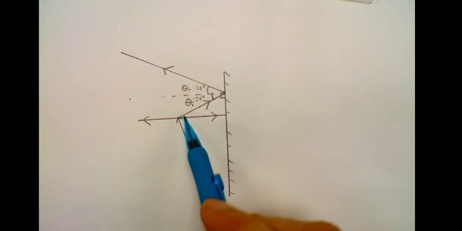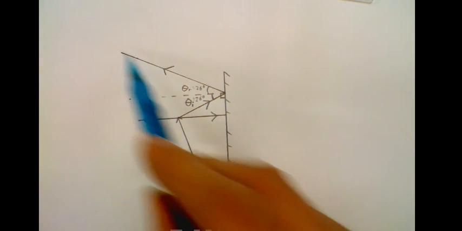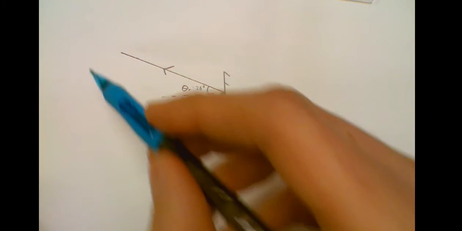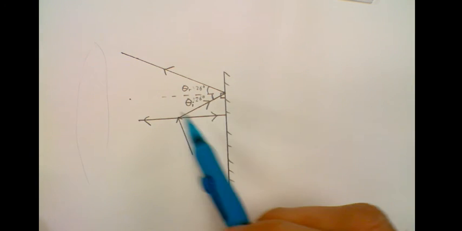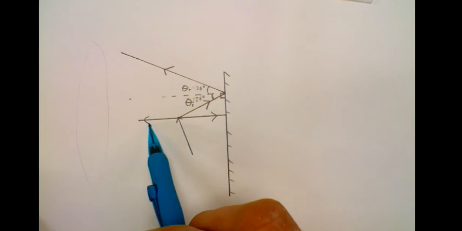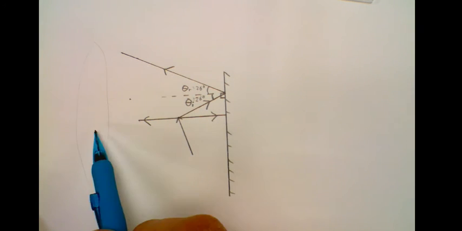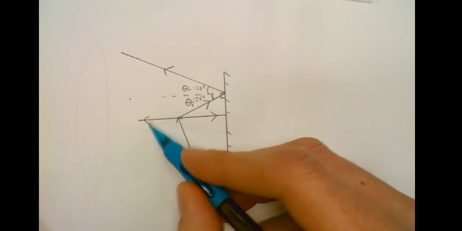So light's bouncing off this pencil and going to the mirror and bouncing back. And here are just two of the many rays that will happen. But we're kind of picturing our eyeball back here somewhere. And our eye is seeing these two rays, but they're diverging. They're not coming together. They're going further and further apart. And so our brain doesn't recognize that as a single point.